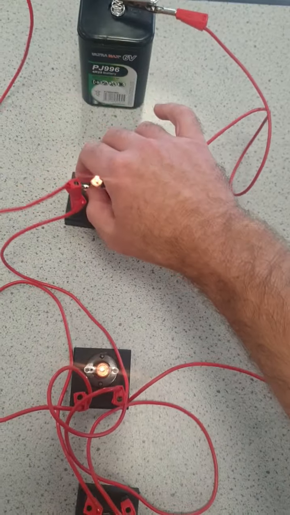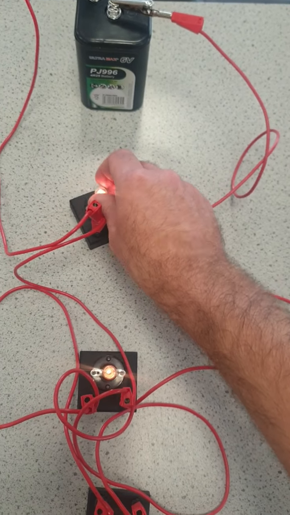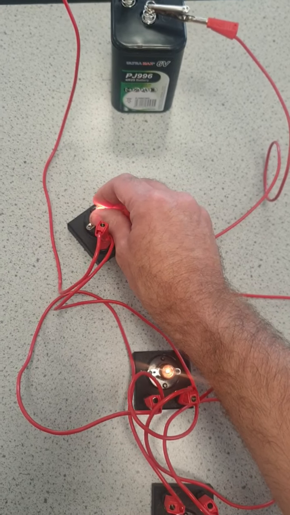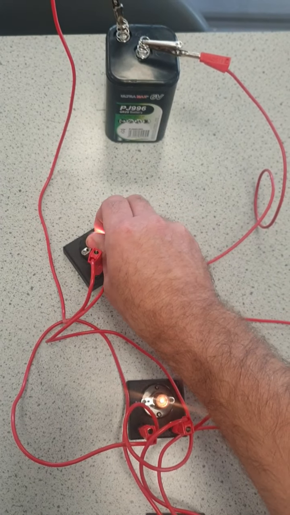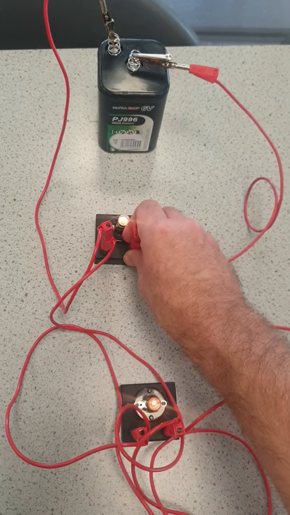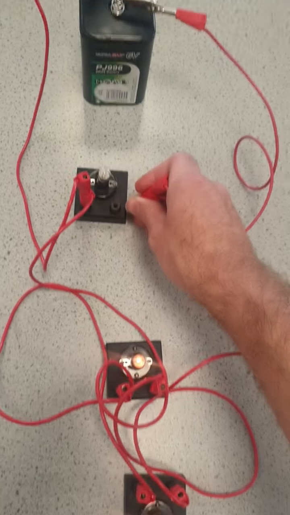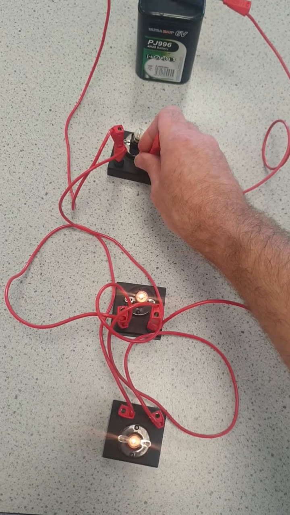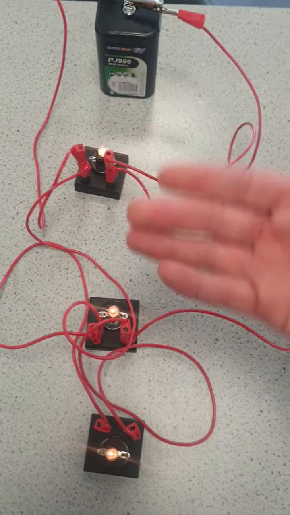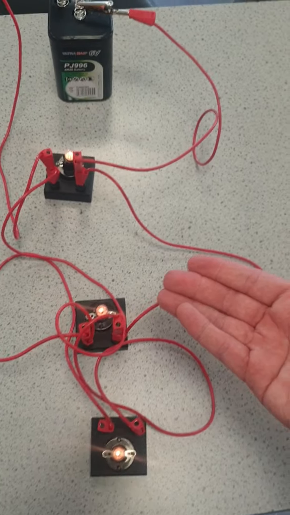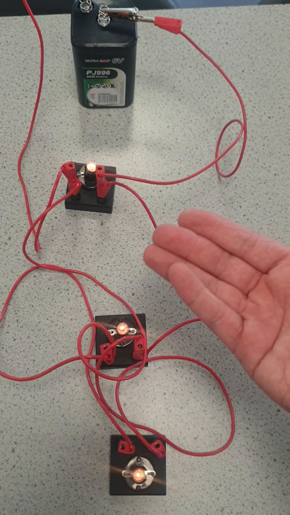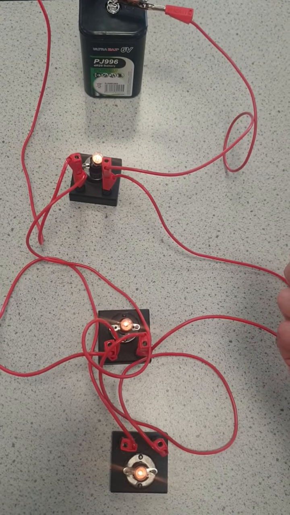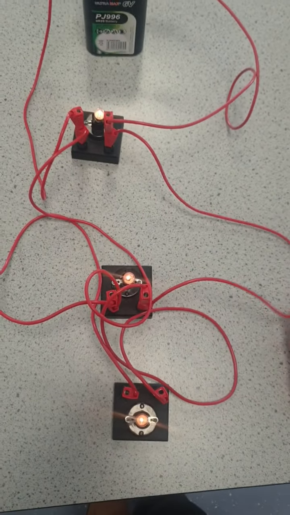And just for completion's sake, if I unscrew this bulb, which is not going to happen because I think that actual bulb holder is broken, so I'm going to cheat and just pull that out, which is the equivalent of it breaking. As you can see, the other two bulbs stay on. So there's a massive advantage. If you had Christmas tree lights with 100 bulbs and you noticed one was off, the rest would stay on and you'd see the bulb that was broken. You would simply go to the shop, buy another bulb, put it in, and your Christmas tree lights would work again.